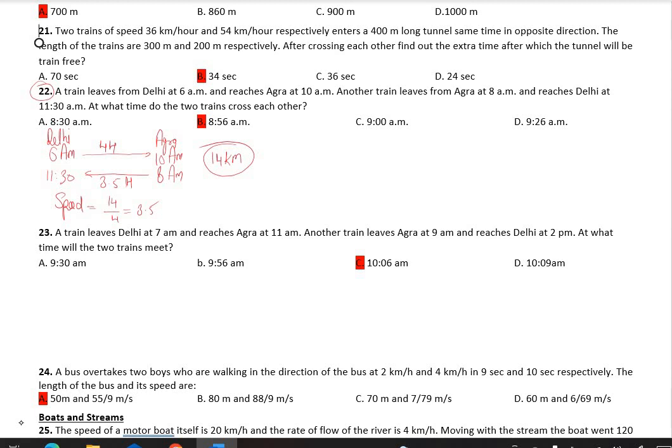The first train is starting at 6 a.m. and another train is starting at 8 a.m. So can we determine how many kilometers the first train will cover by 8 a.m.? So if the speed of the first train is 3.5 kilometers per hour, how much distance will the train cover in 2 hours? So simply we can determine it as 3.5 multiplied by 2, this will be 7 kilometers, right?